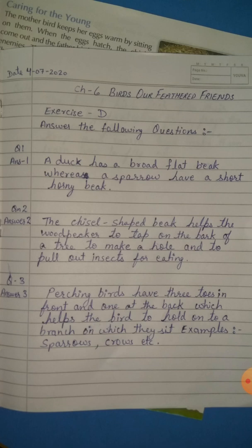Now, question number 2. I will read the question. What is the use of a chisel-shaped beak in a woodpecker? Now the answer is the chisel-shaped beak helps the woodpecker to tap on the bark of a tree to make a hole and to pull out insects for eating.